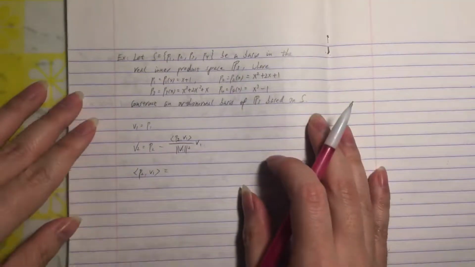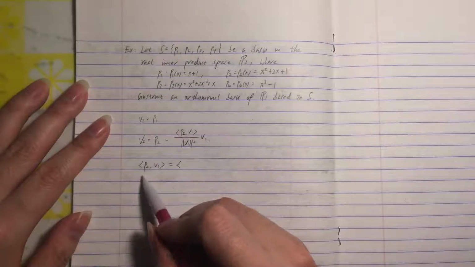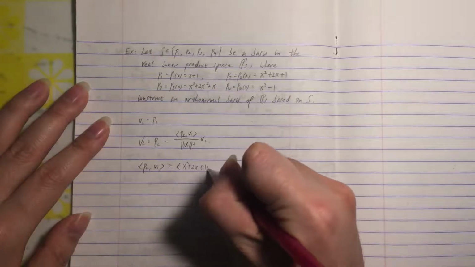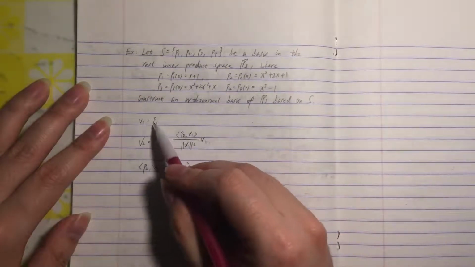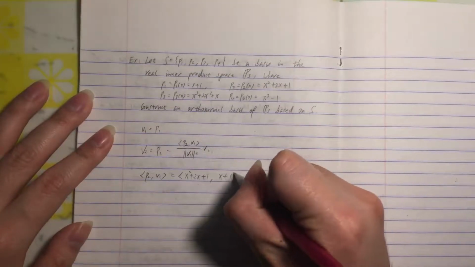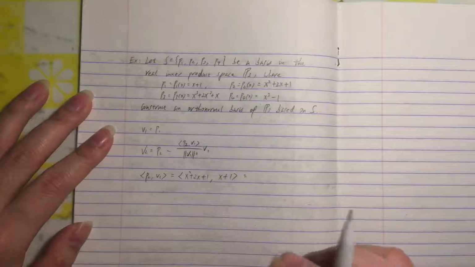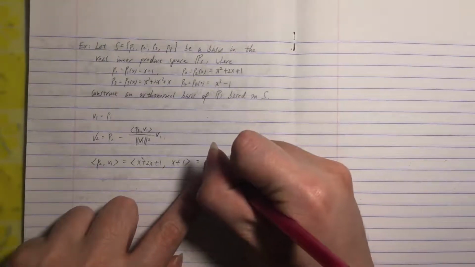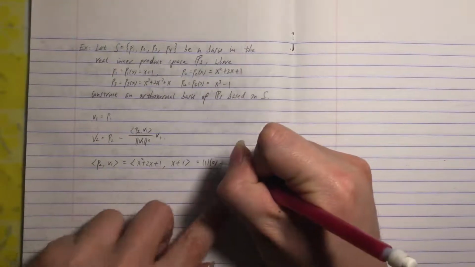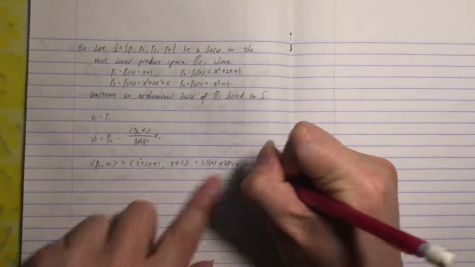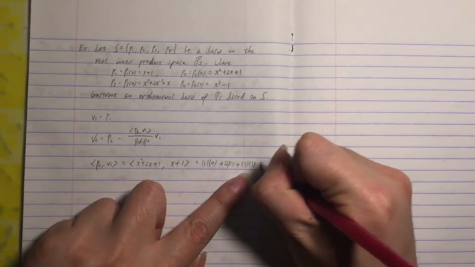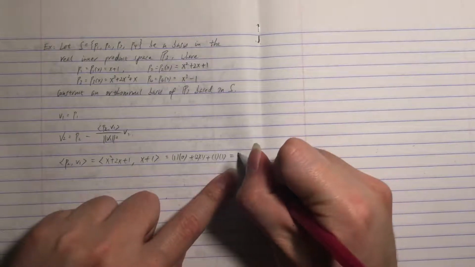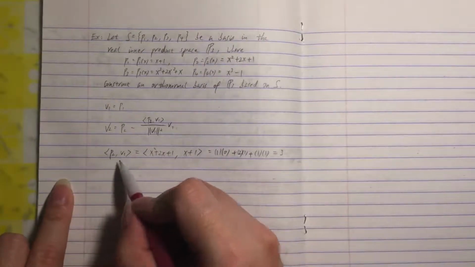Let's apply the standard inner product here. P2 is the polynomial x squared plus 2x plus 1. V1 is the same as P1, which is x plus 1. Then apply the standard inner product in P3. We multiply the corresponding coefficients and then add them up. We get 1 times 0 plus 2 times 1 plus 1 times 1. 2 times 1 is 2, 1 times 1 is 1. Altogether, we get 3. That's the inner product of P2 comma V1.